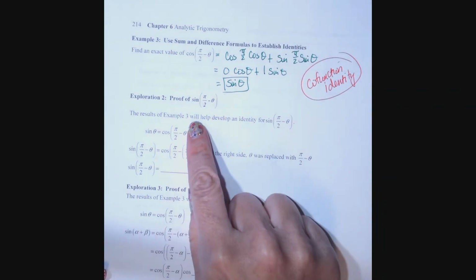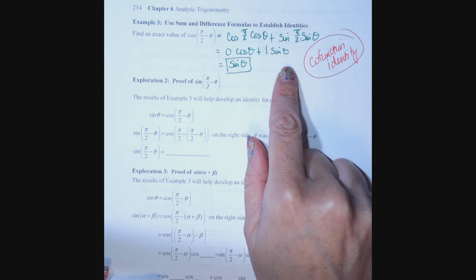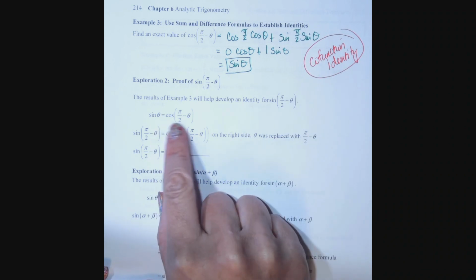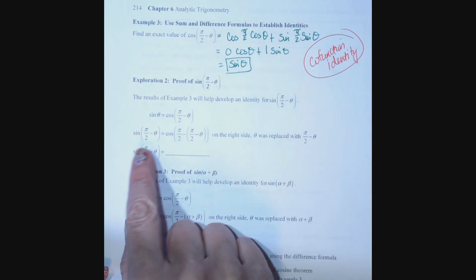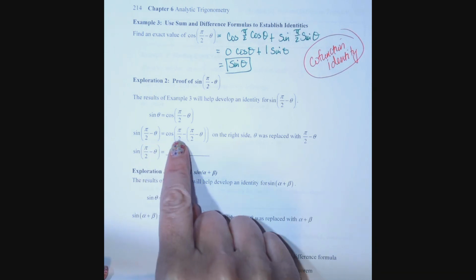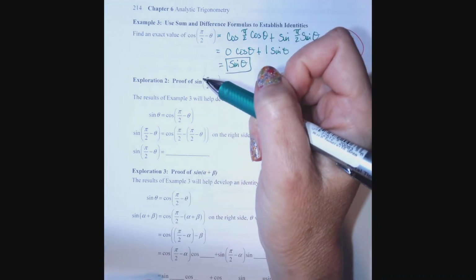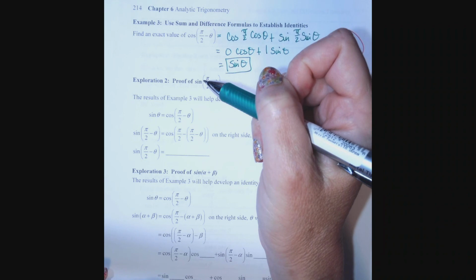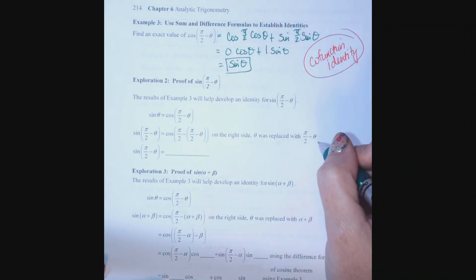Okay, so now let's do sine of pi half minus theta. We're going to use these results that we just found to help us out. Sine of theta equals cosine pi half minus theta. That's what we just found here. So sine of pi half minus theta is equal to cosine of pi half minus this angle. So think about this as being, let's see, how do we want to do this? We want to do this as alpha and beta, and that's beta.